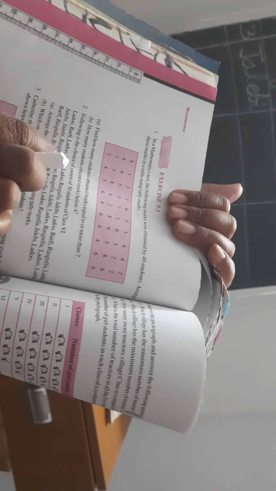Now again we will see, students, how many times jalebi is repeated. 1, 2, 3, 4, 5, 6. 6 times? Yes, 6 times. So we will write 1, 2, 3, 4, 5, and 1, 6.